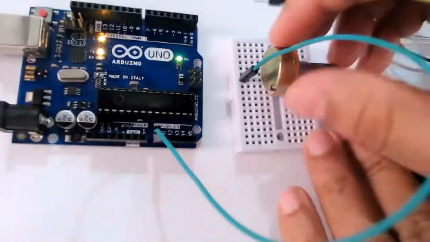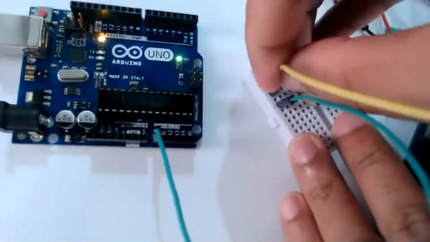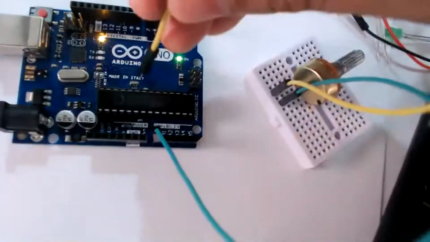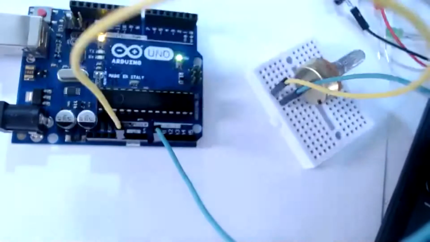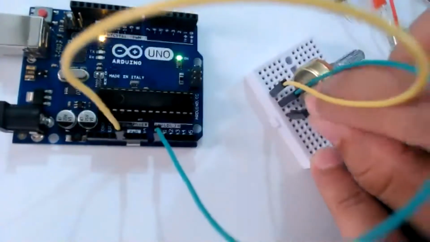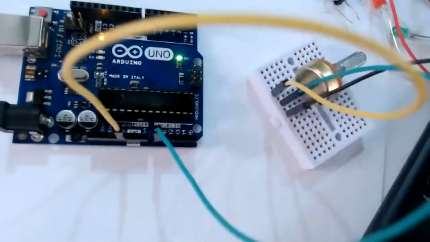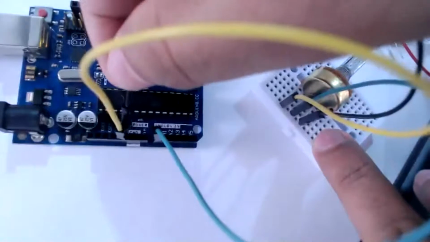Of the other two pins, one is connected to 5 volt and the other one is connected to the ground.